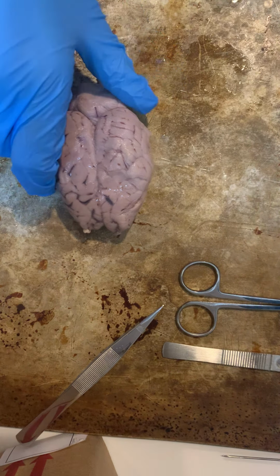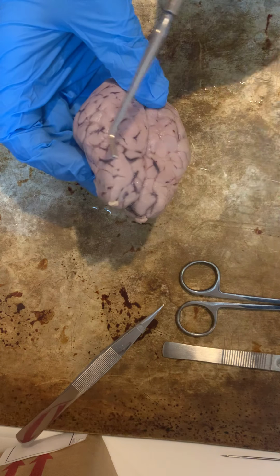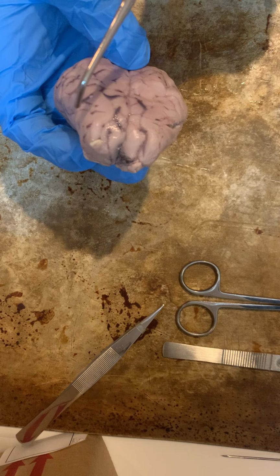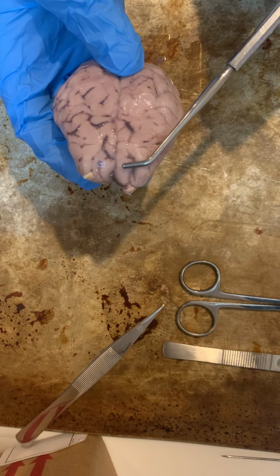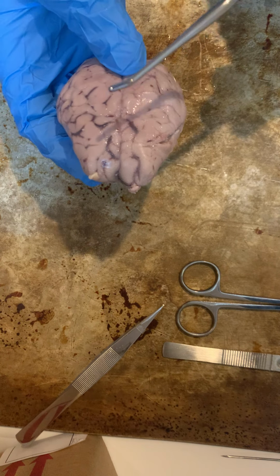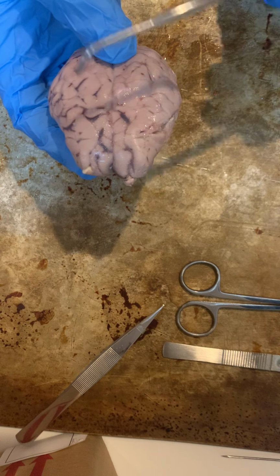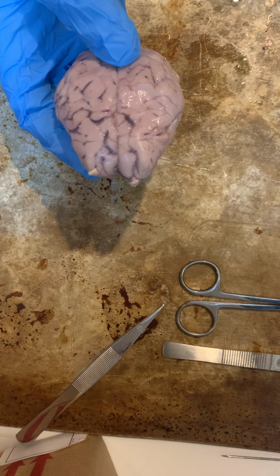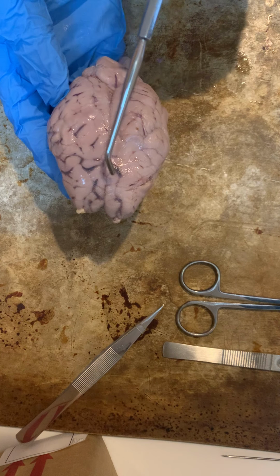Okay, the next structures that I'm going to point out are the lobes of the brain. So here we have our frontal lobe, and you can also see our olfactory bulbs up here as well. The frontal lobe is important for voluntary movement and high-level functioning, such as our everyday planning, our organization, our self-control, things like that.